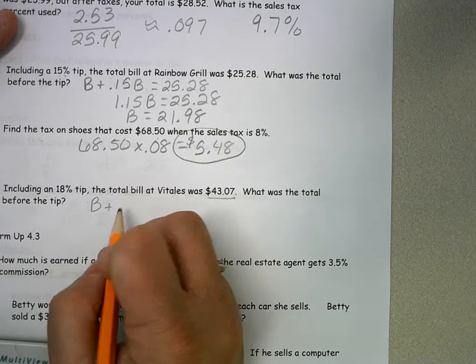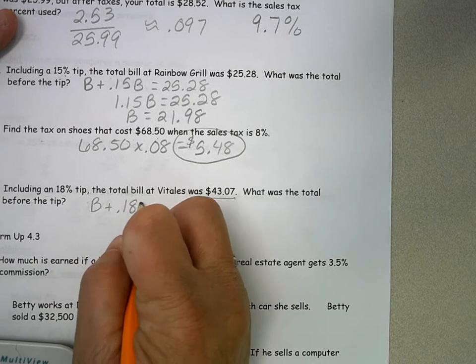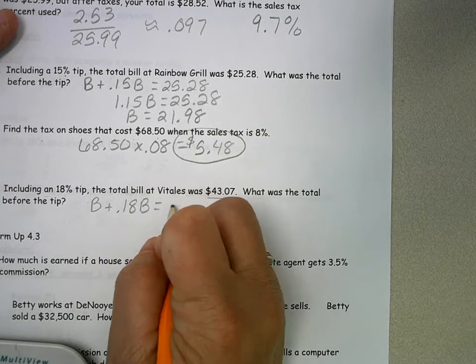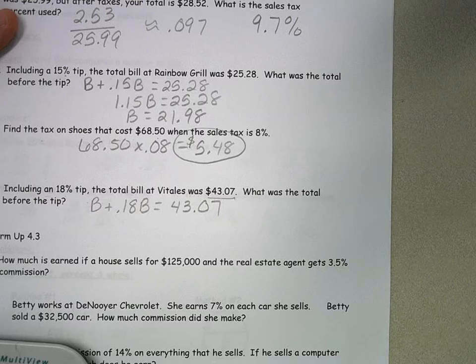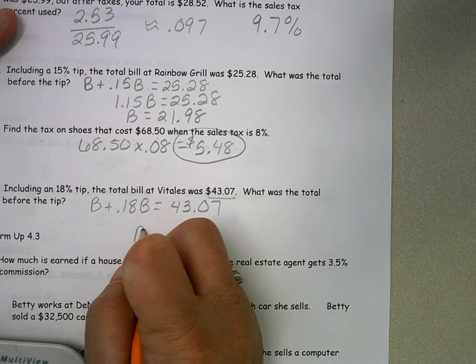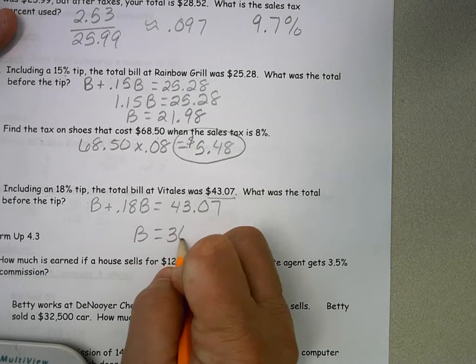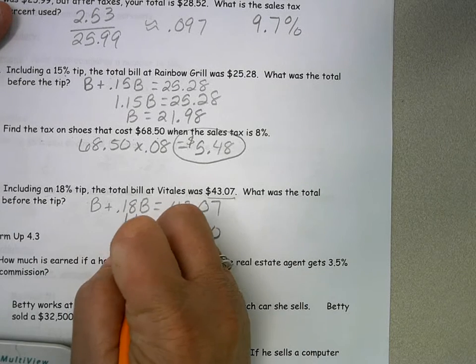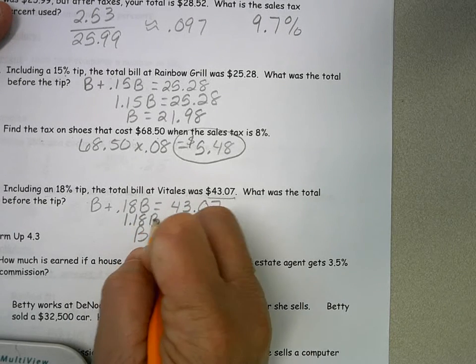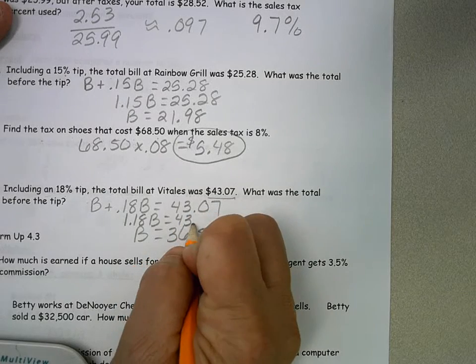So you have your bill plus another 18% of your bill, and that is $43.07. And $43.07 divided by 1.18 is $36.50. And maybe I should do the 1.18B equals $43.07.